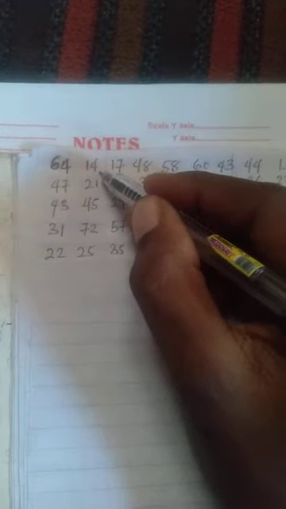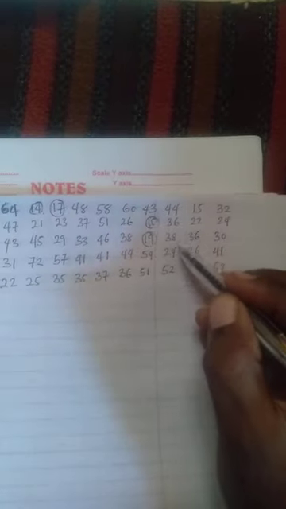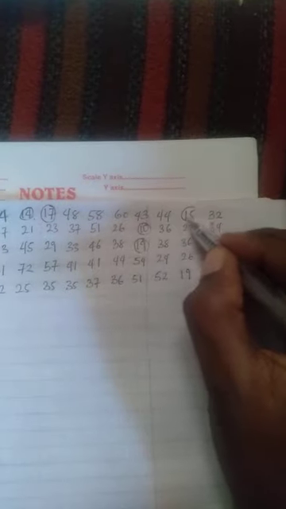This is 14. 14 falls in the category, so let's use an O mark first. 14 falls in the category of 10 to 19. 17 falls in the category of 10 to 19. 15 falls from 10 to 19, 19 falls from 10 to 19, and that's that.